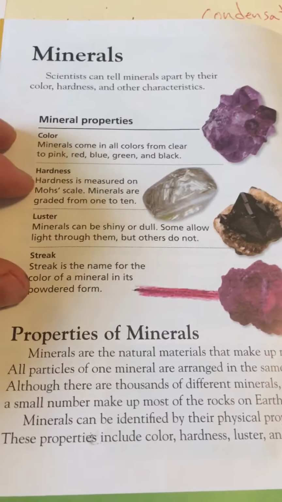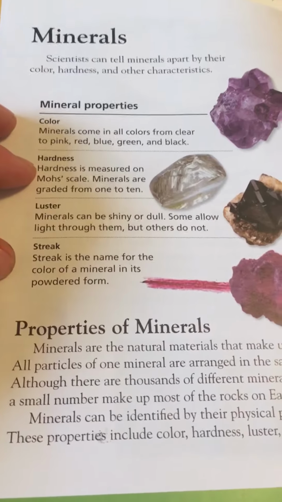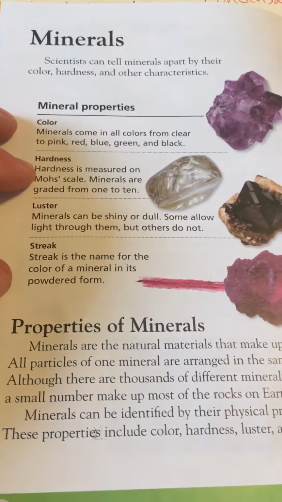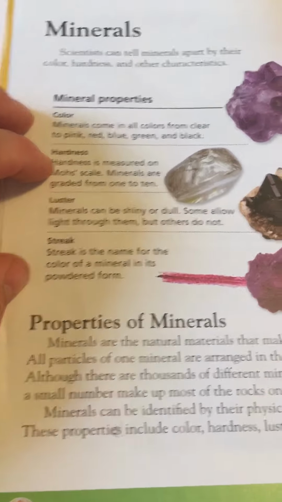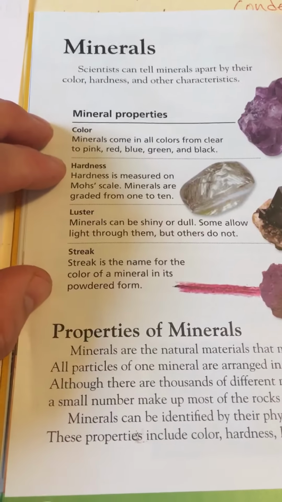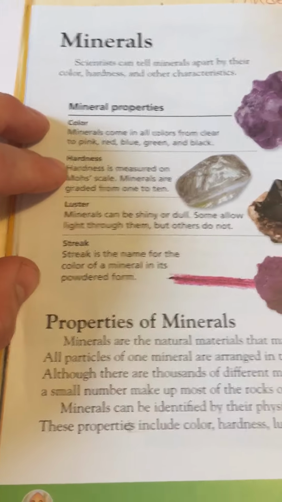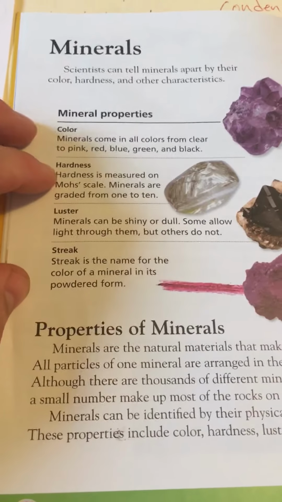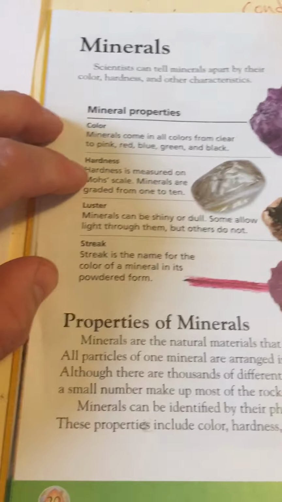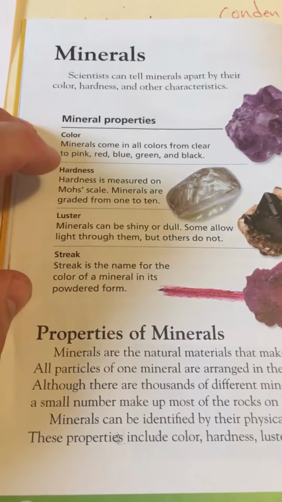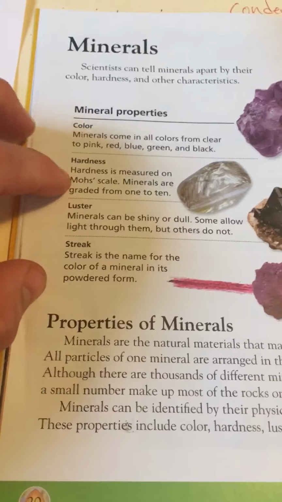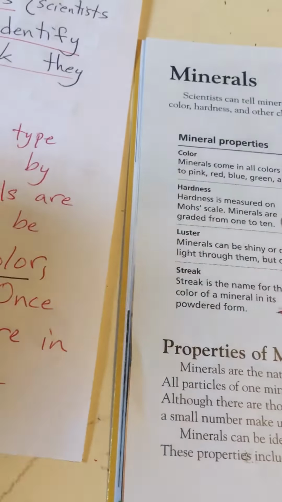By its hardness. It says hardness is measured on the Mohs scale. Minerals are graded from 1 to 10. We're going to look at hardness in a second, but basically a 1 would be soft and a 10 would be as hard as it gets. So a diamond is the hardest mineral in the world. Diamonds are a 10 on this Mohs scale. So something that's soft would be closer to a 1, right?